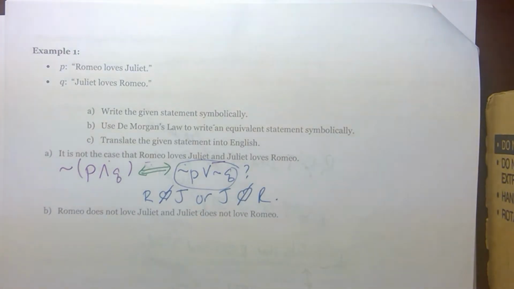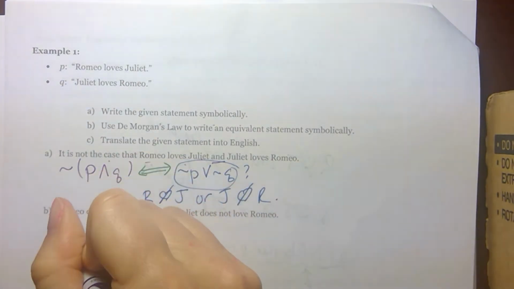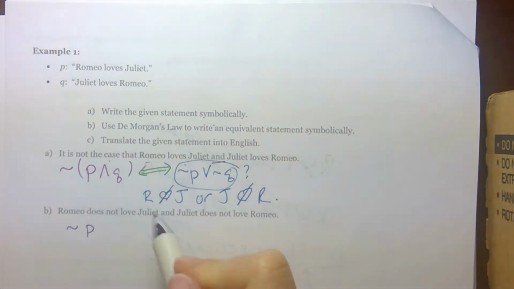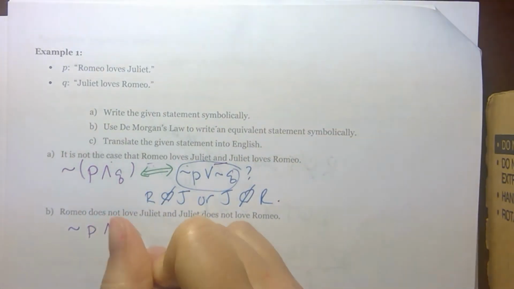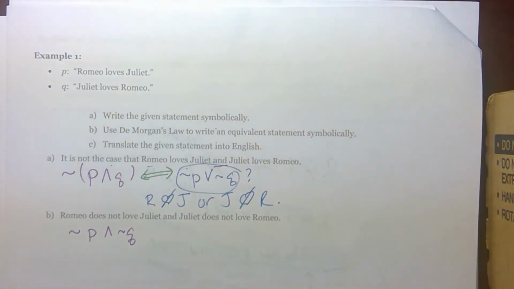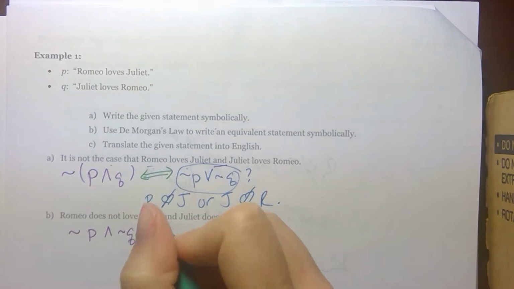Okay, let's do the next one. We start with what we're given in symbols: Romeo does not love Juliet, and Juliet does not love Romeo. So Romeo does not love Juliet, that is not P, and Juliet does not love Romeo, not Q. What is that logically equivalent to?